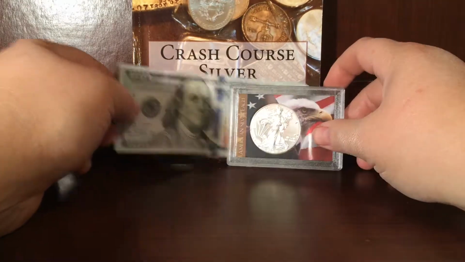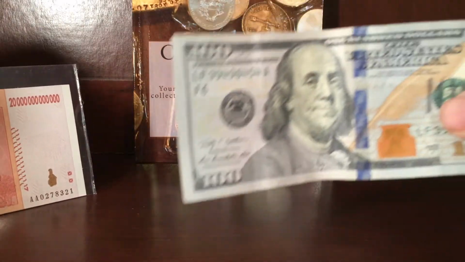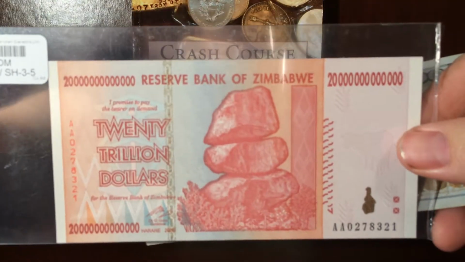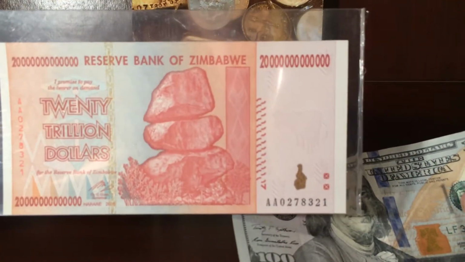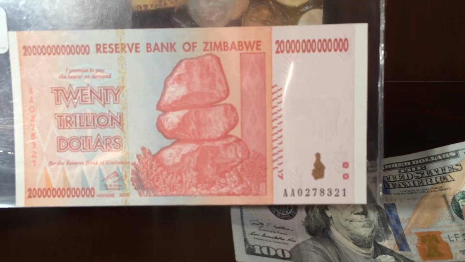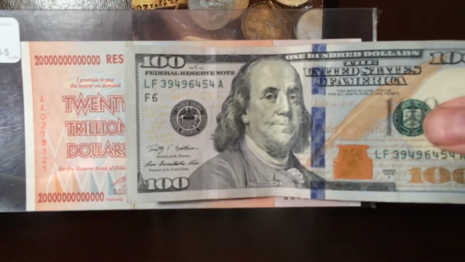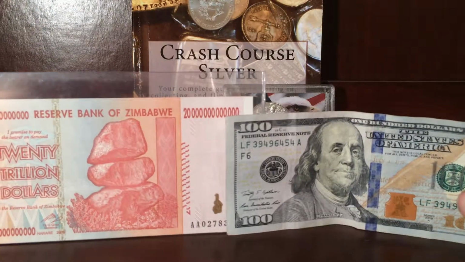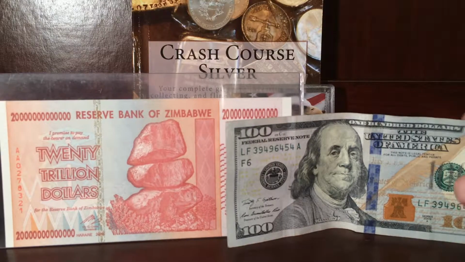So we know the difference between these two. What's the difference between these two? We got 100 US dollars, and we have 20 trillion Zimbabwe dollars. The only problem with these is, it's not worth anything. It's worth absolutely nothing. At some point, this American $100 bill will be worth the same as a Zimbabwe $20 trillion bill.